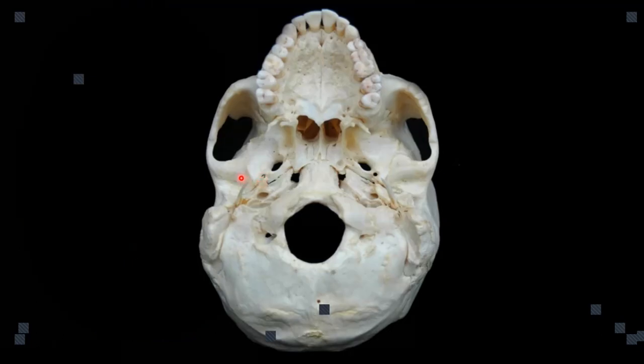Okay, now this is the base of the skull, or the norma basalis. So that's the foramen ovale, that's the foramen spinosum. Please remember what passes through there. And then that's the carotid canal. So through the carotid canal, you have the internal carotid artery and the carotid plexus, the sympathetic plexus around that artery.